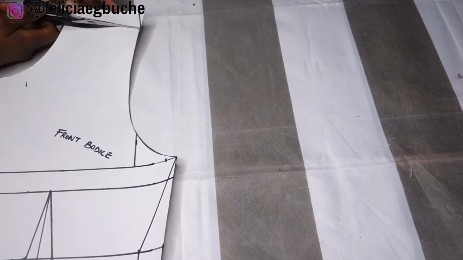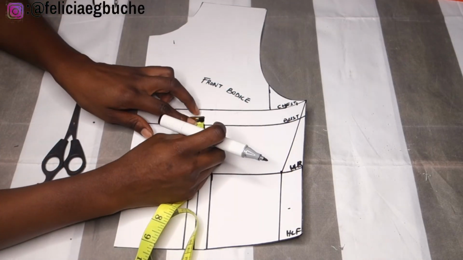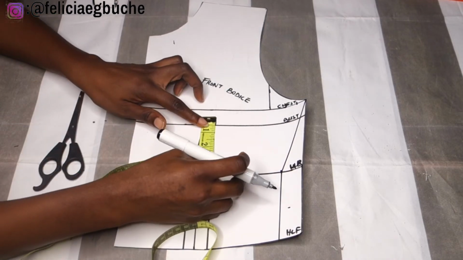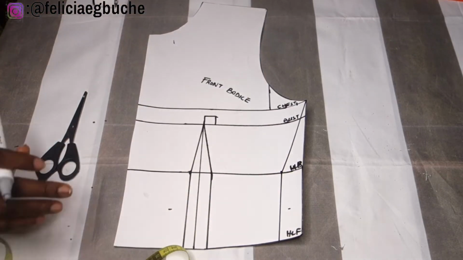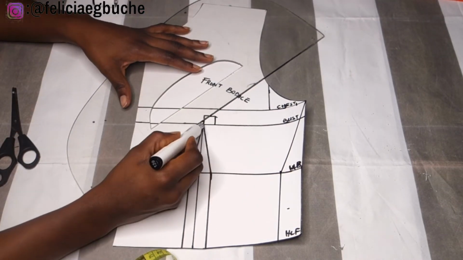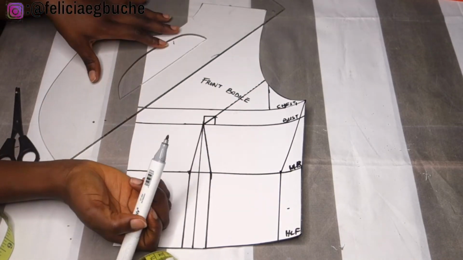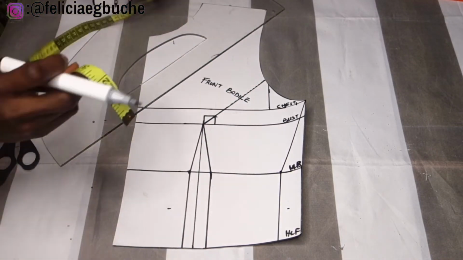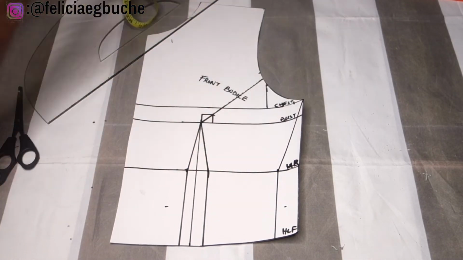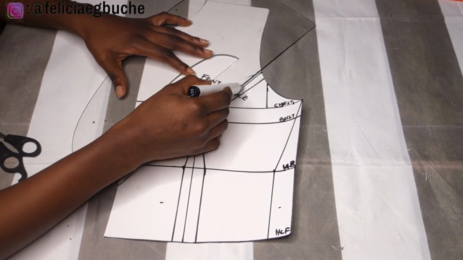So now I'm going to be creating my darts for my bust. Okay, so what I need to do now is to create a ½ inch box from the starting point of my bust dart. So right now I'm just marking ½ inch all around to create that box, and I'm going to use my ruler to connect from one point to this other point right here all the way to the armhole, just like this. And then I'm going to mark ½ inch on this line I just marked now on the armhole area, ½ inch on both sides, and I'm going to now connect it to the point.